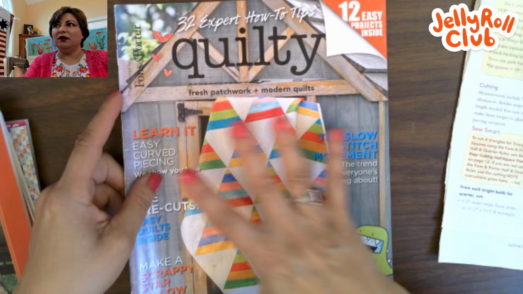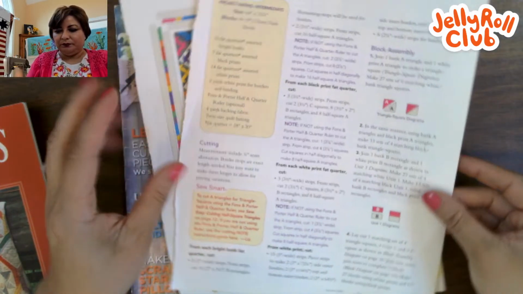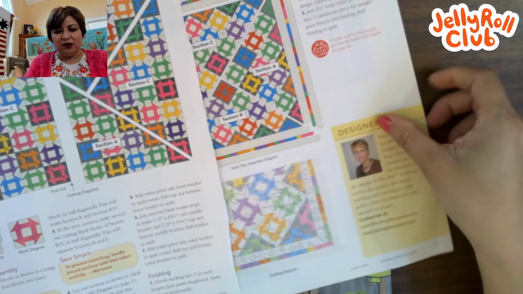I used to buy a lot of magazines. I don't buy as many as I used to because now I make my own. Always look for these kinds of things.